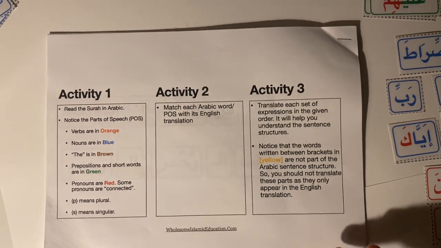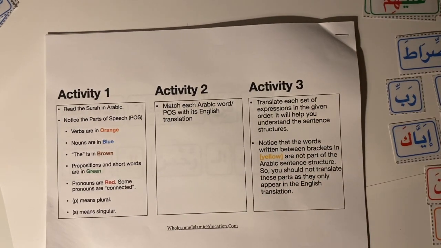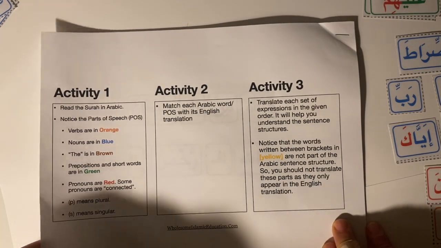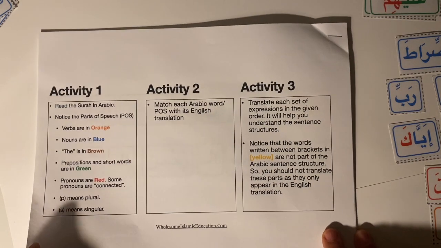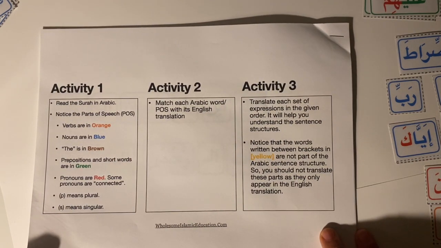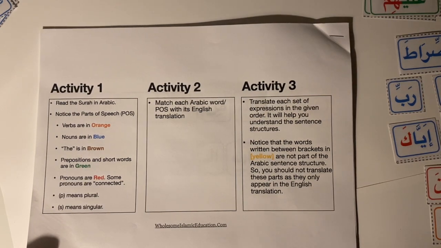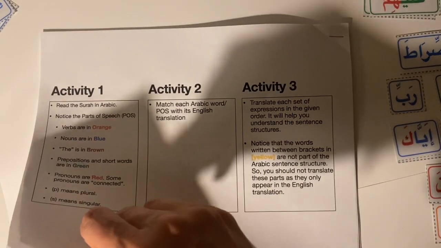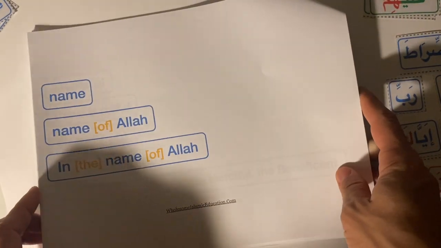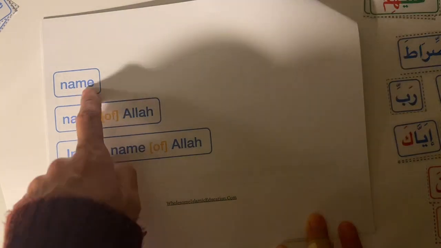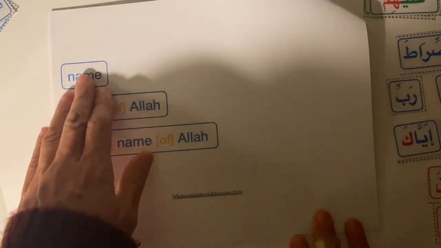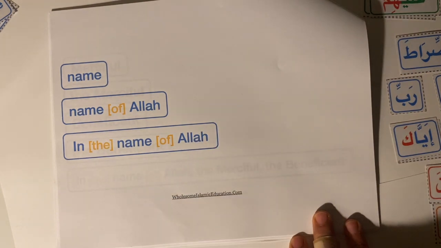Okay, so for the third activity, we're focusing on understanding or translating ayahs, not single words. Why? Because if you just do word-to-word translation, as we have seen in activity number 2, the phrases don't make sense because the sentence structure in Arabic can be different from the sentence structure in English, right? So by focusing on understanding or breaking down a whole ayah, now you'll be able to get an even better understanding of it. So the way this activity works is that it helps the student build the ayah one step at a time.